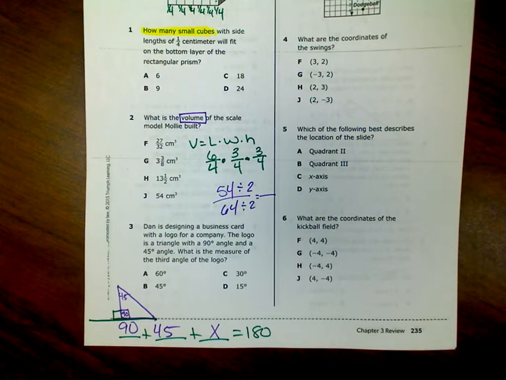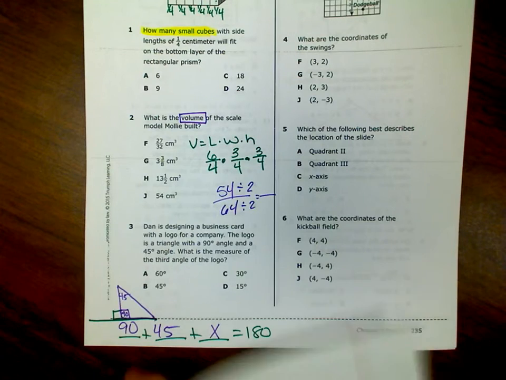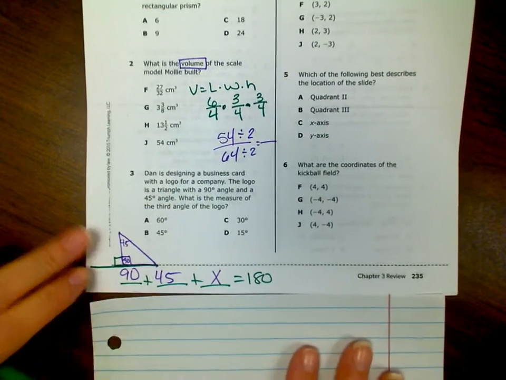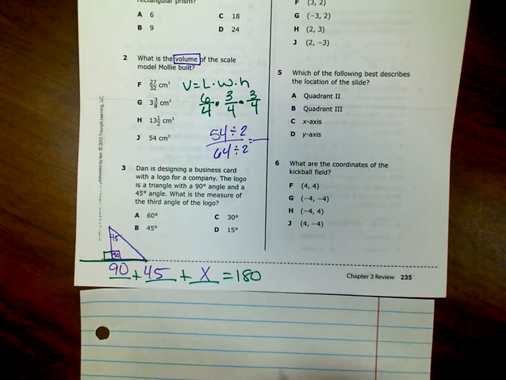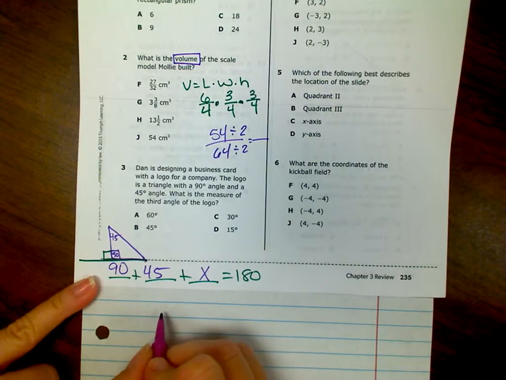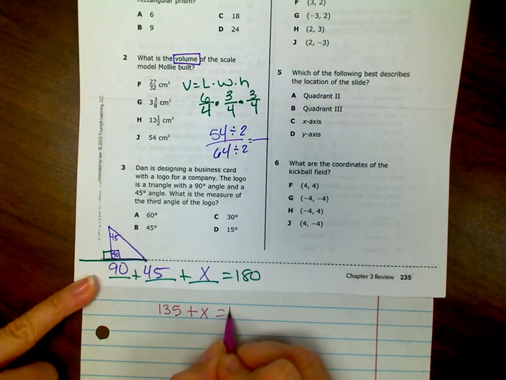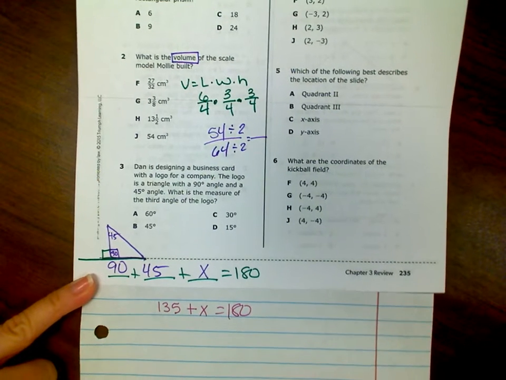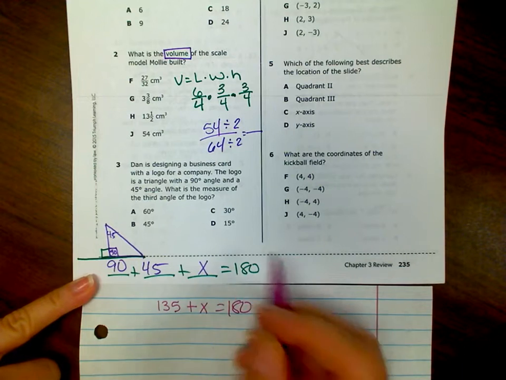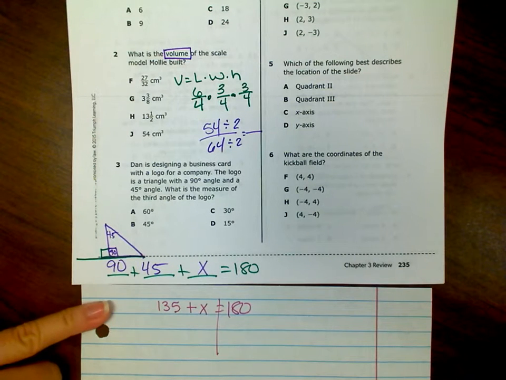Okay? A couple of ways you can find that out is to solve for x. So 90 plus 45 would be 135 plus x equals 180. To solve for x, circle your variable.